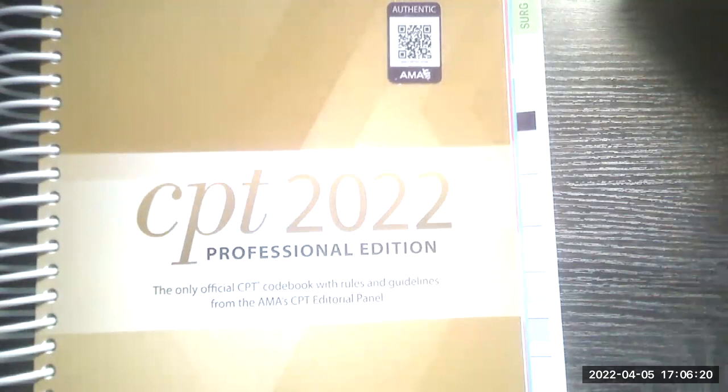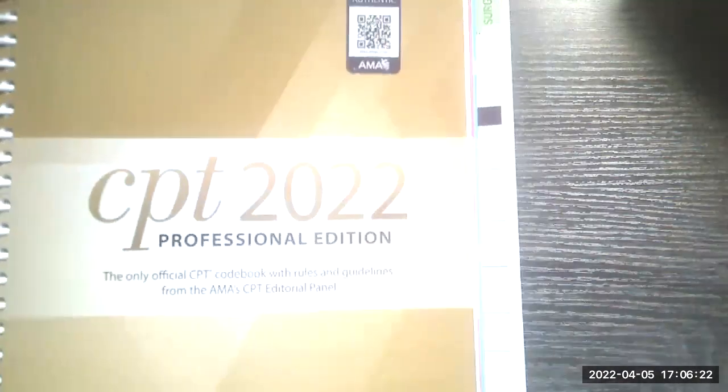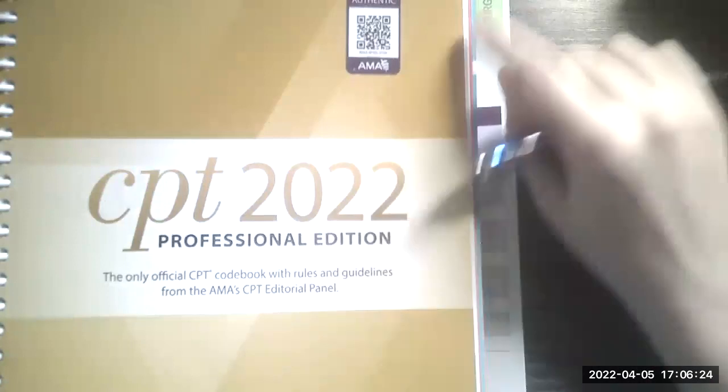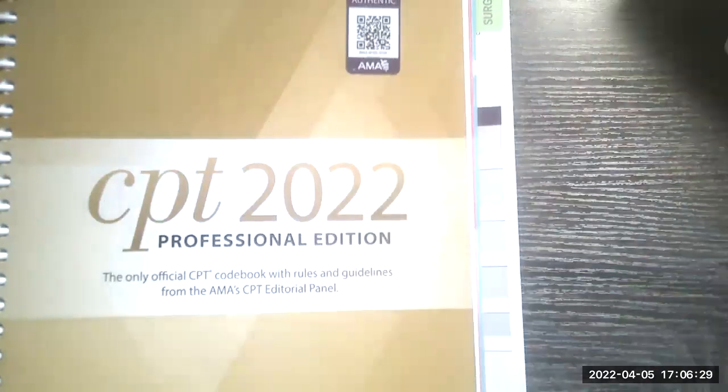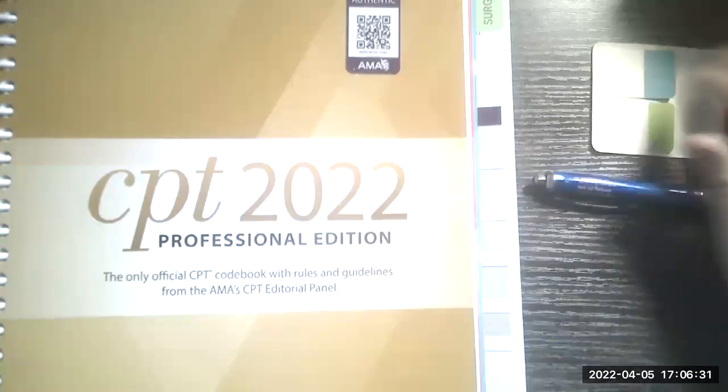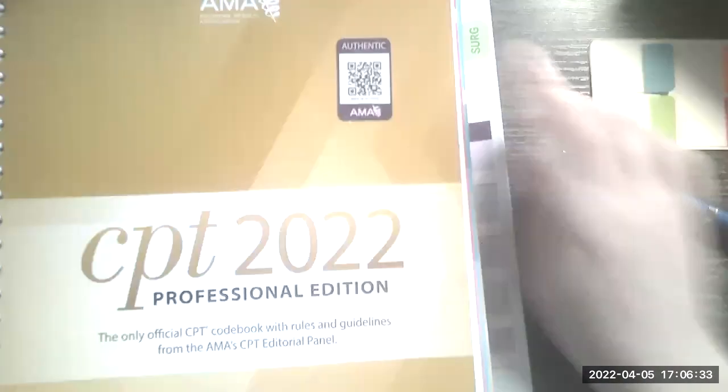So here I have my 2022 CPT manual. You'll notice that this one is not tabbed. That's just because it's my extra book. You should still definitely be tabbing your manual. And I do have some extra tabs here, and I went ahead and tabbed the surgery section since that is what we're working on.